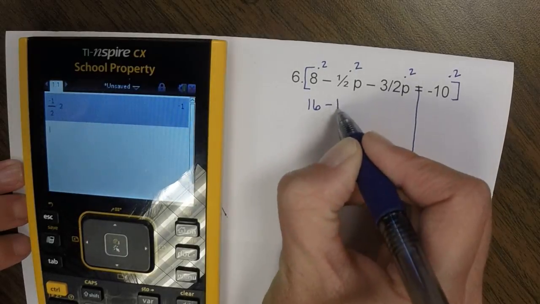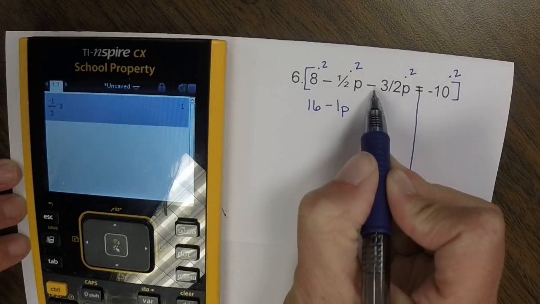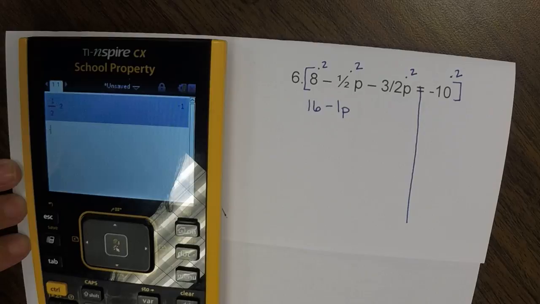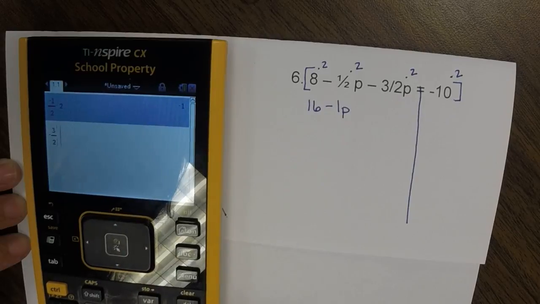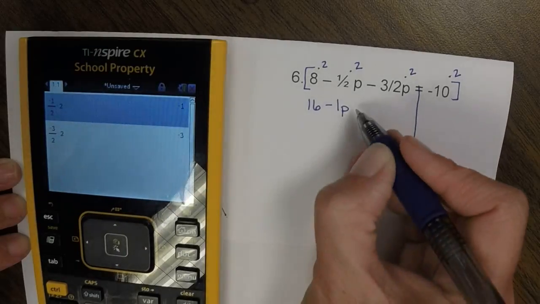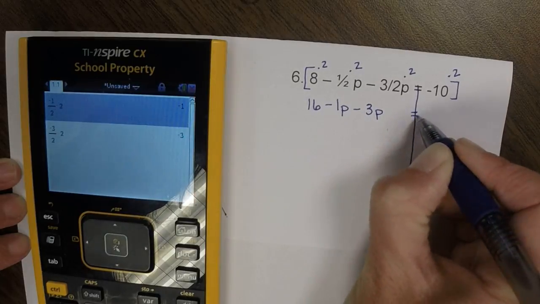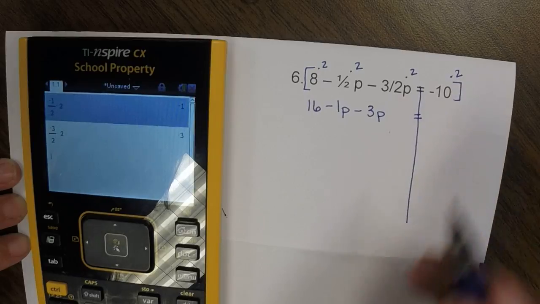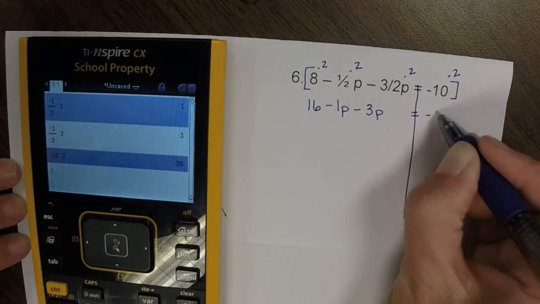So this is negative 1p. Then I need to do negative 3/2 times 2. So we do the same thing, negative fraction 3/2 times 2. I get negative 3p. And then over here, I've got to do negative 10 times 2, which is negative 20.